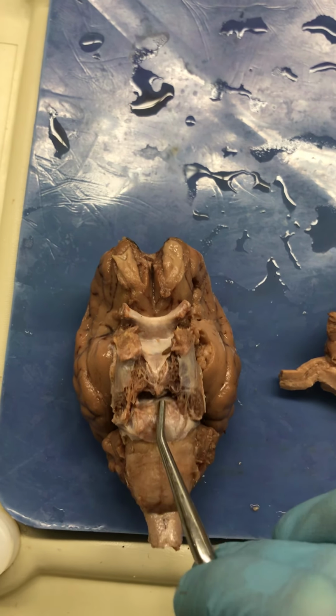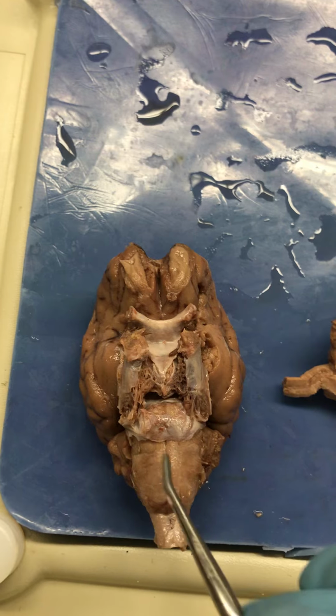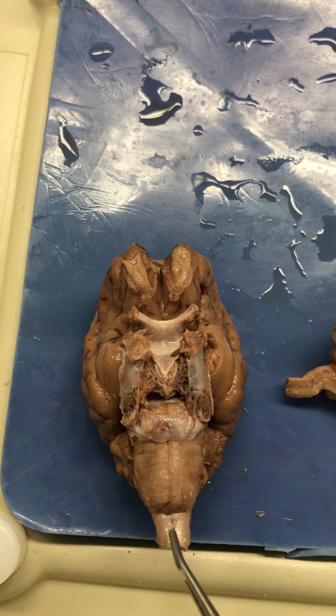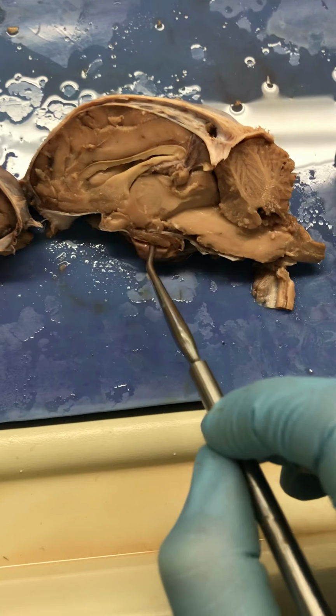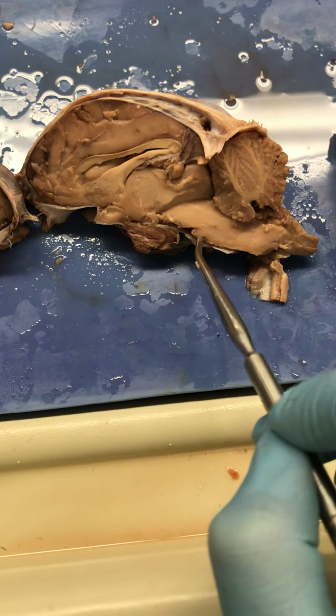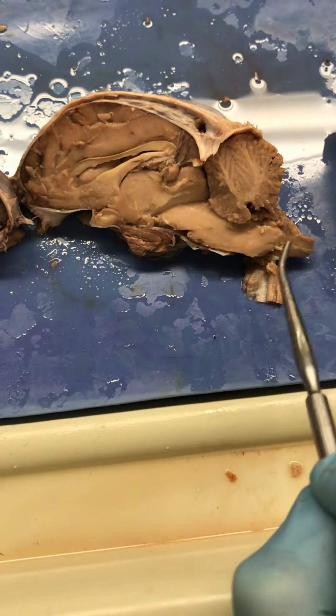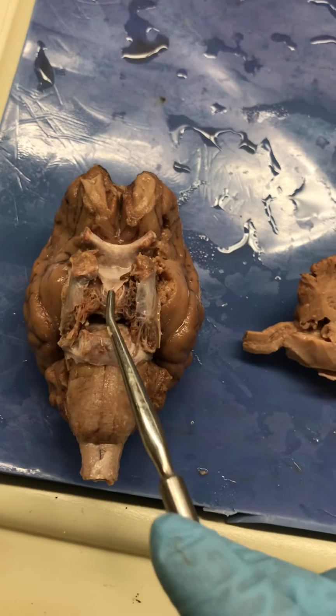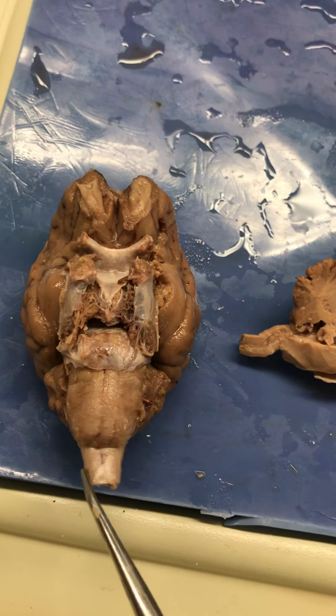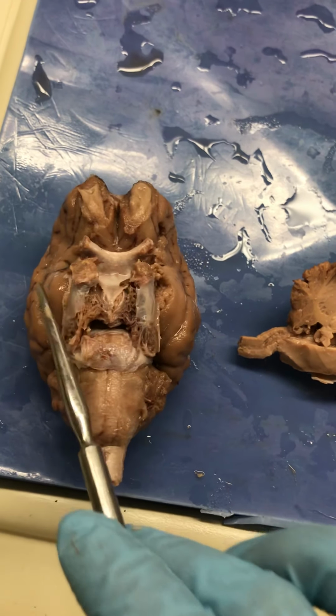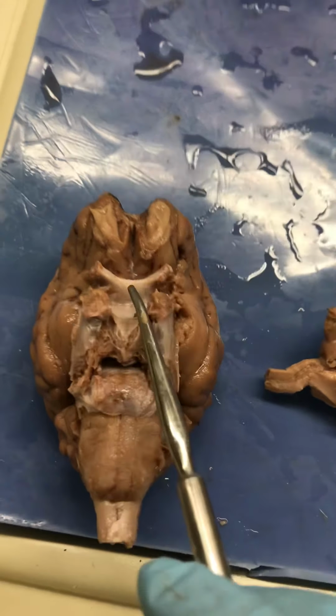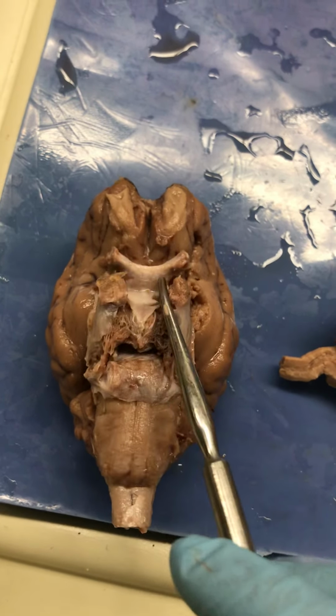Pituitary gland, pons, medulla oblongata, spinal cord. This one had the better one. Pituitary, pons, medulla oblongata, spinal cord. And you can see the temporal lobes really nice here. Trigeminal nerves, optic chiasm, optic nerves.